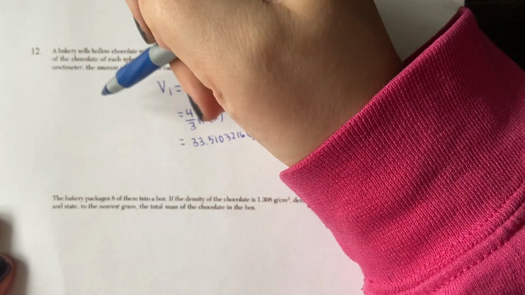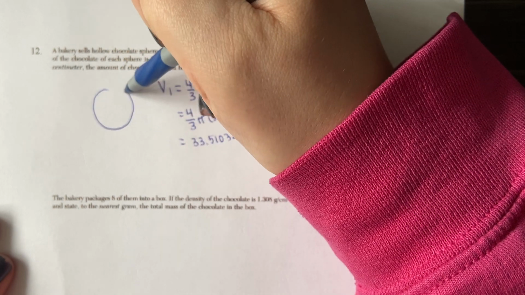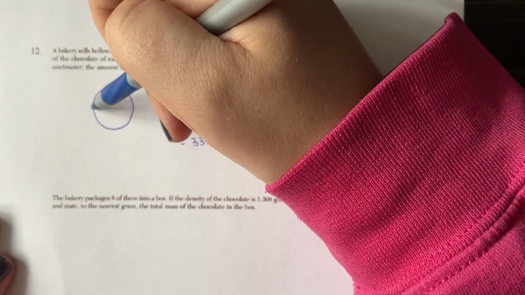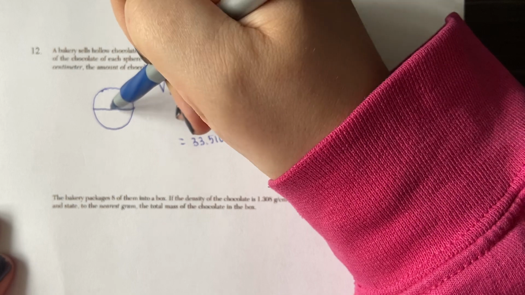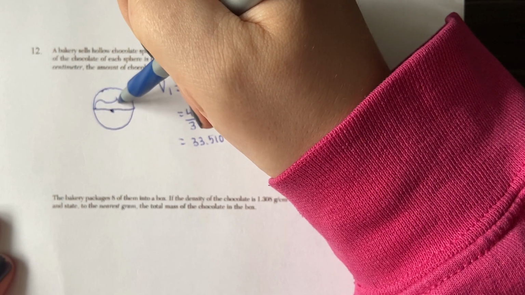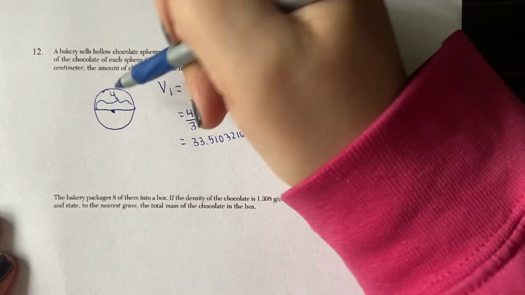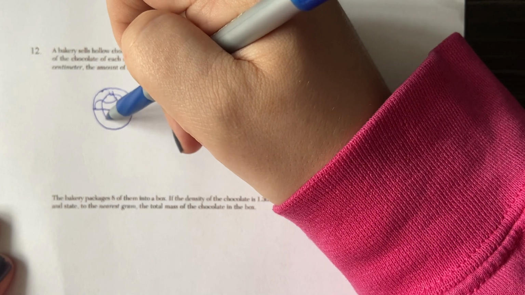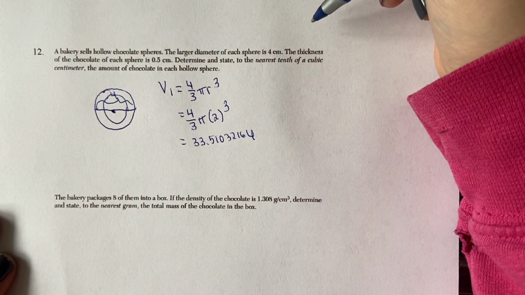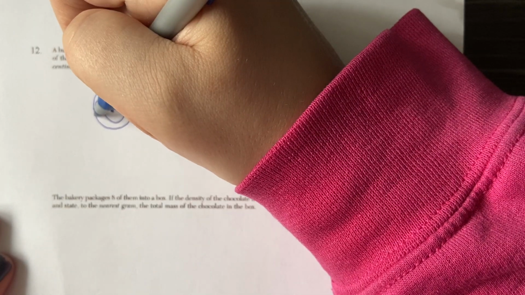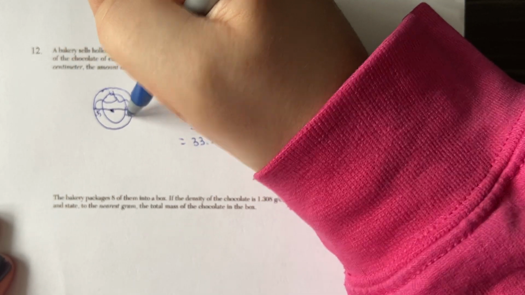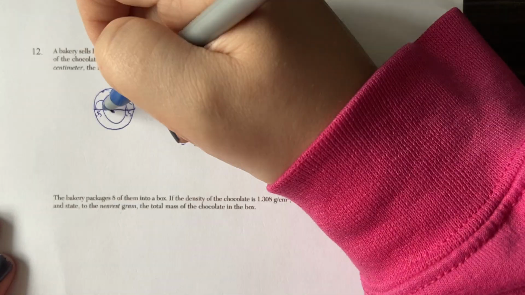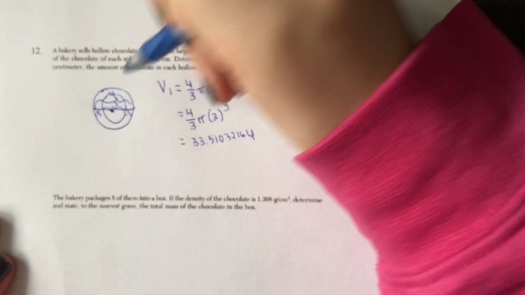Now when you think of the sphere, think of the 2-dimensional cross section. It's kind of easier to think about. So this is the whole thing. This whole thing is 4. If you have an inside hollow part in there where it's only 0.5 centimeters thick on both sides, you're losing 1 whole centimeter. So this inside diameter then ends up being 3.